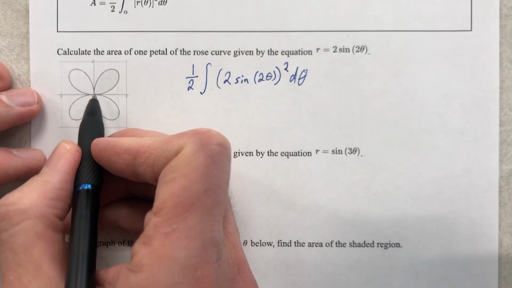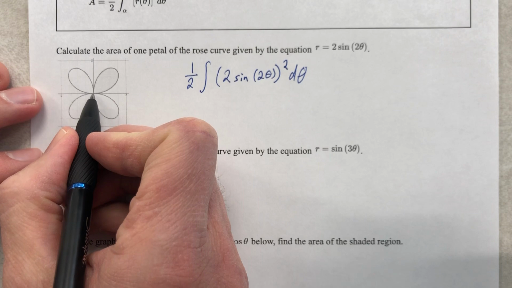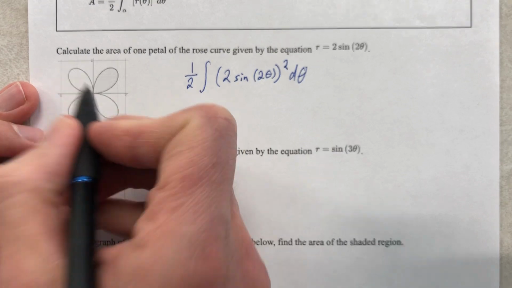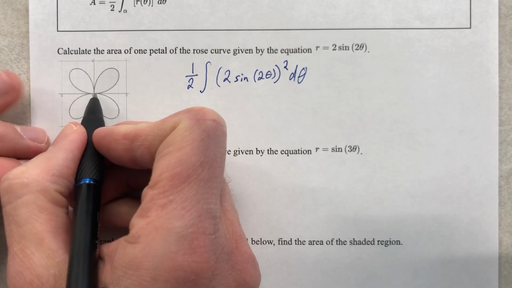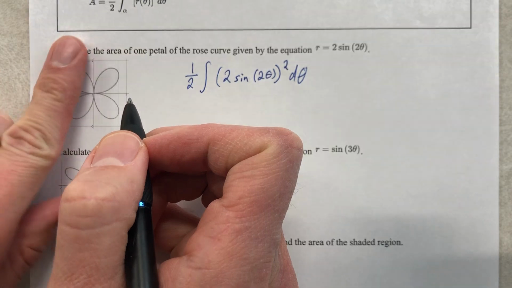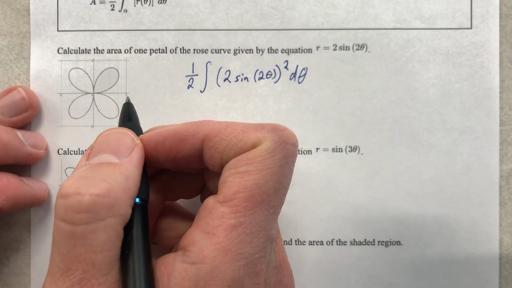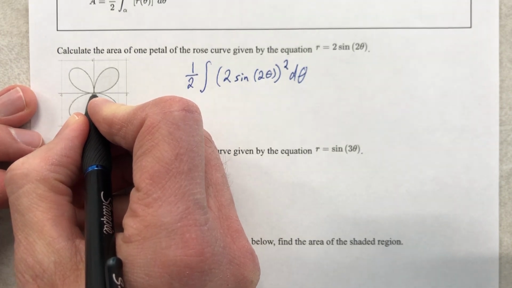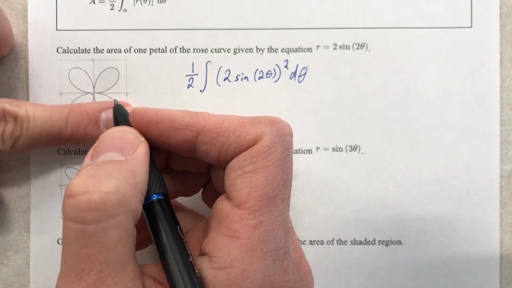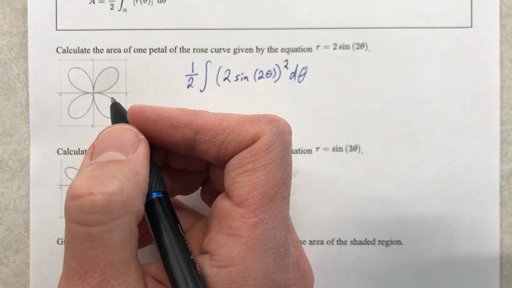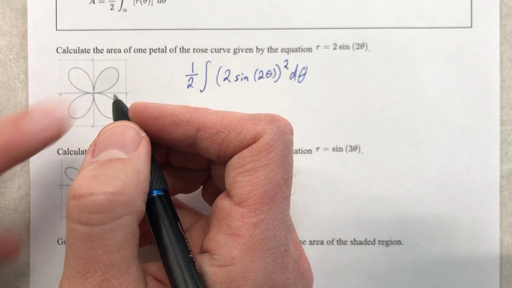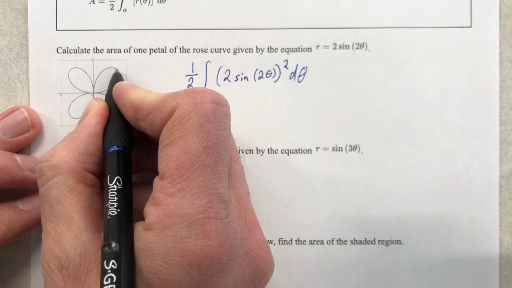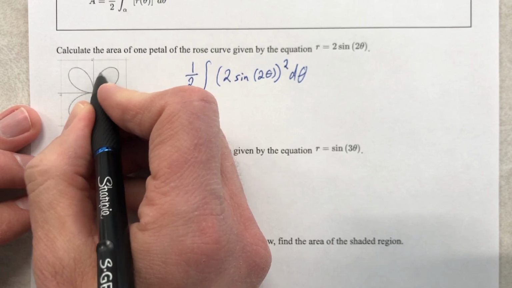All right, watch what happens. Right here, right now, at this moment, we have not yet begun to swing this angle around. So we're graphing in a polar way. The radius is 0 at this moment, and then as the angle increases, as theta changes, the radius increases and then comes back in towards a radius of 0.